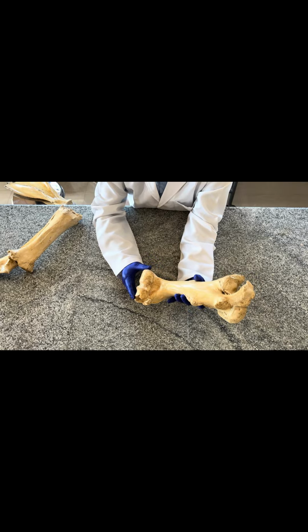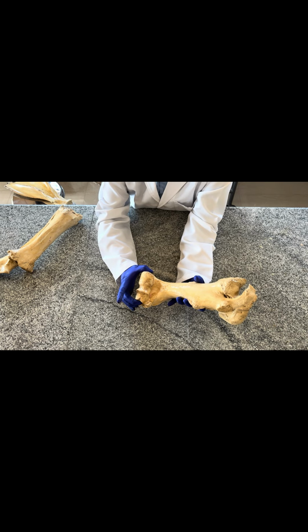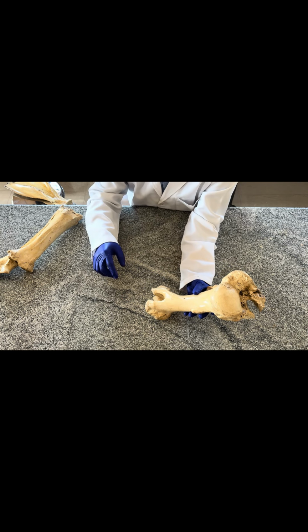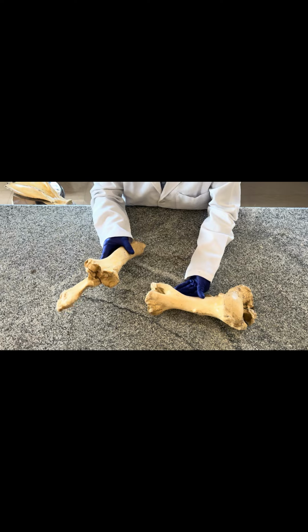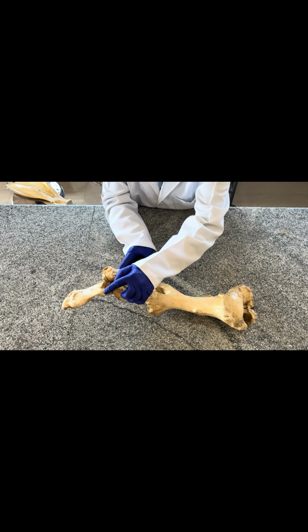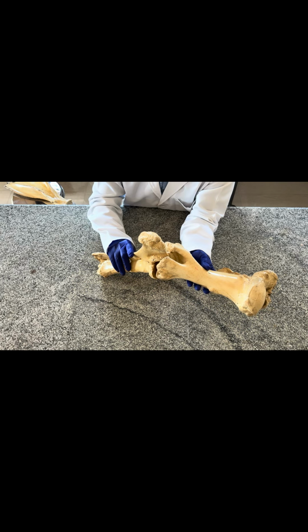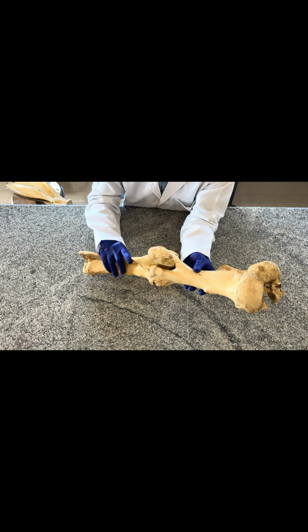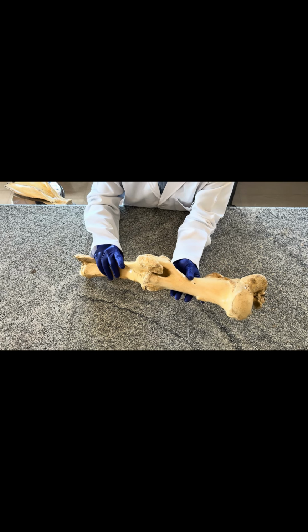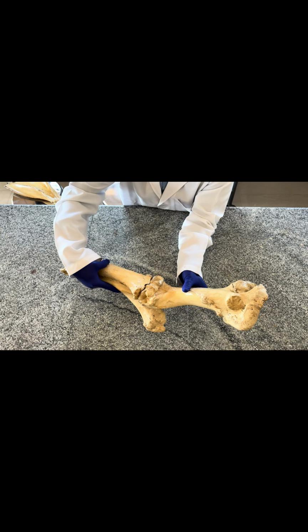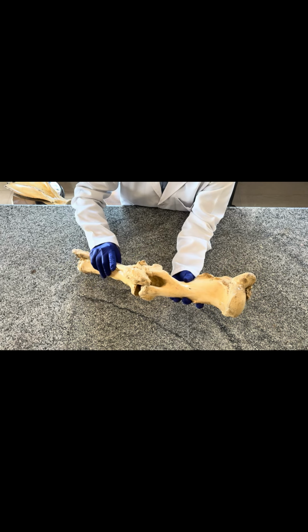Between these two epicondyles is a deep olecranon fossa which receives the anconeus process of the ulna. The olecranon fossa receives the anconeus process of the ulna during extreme extension here.